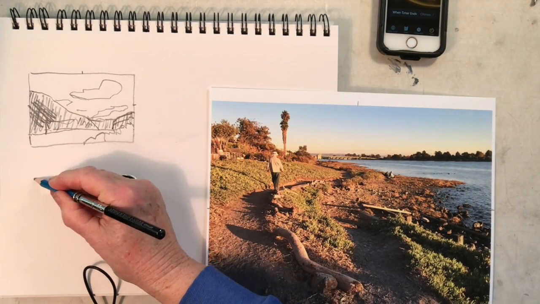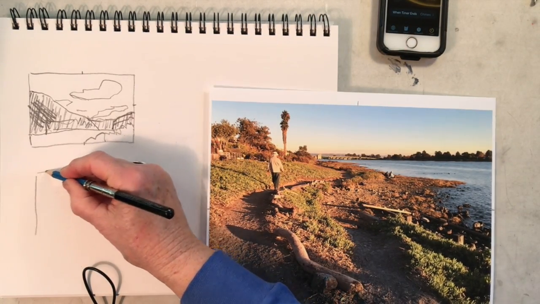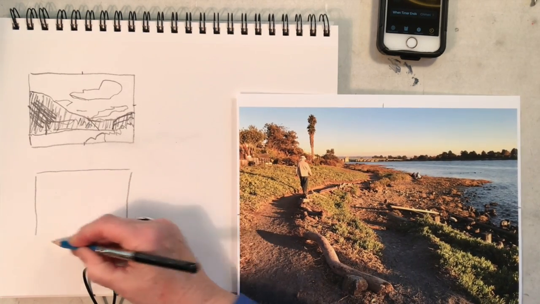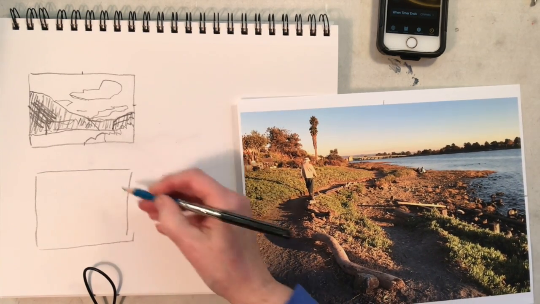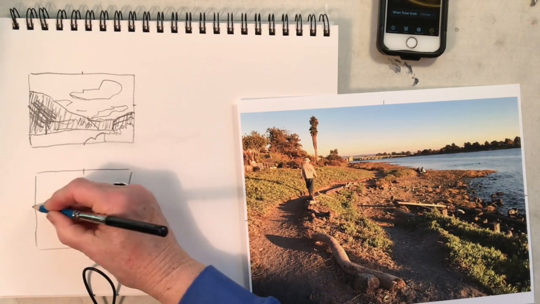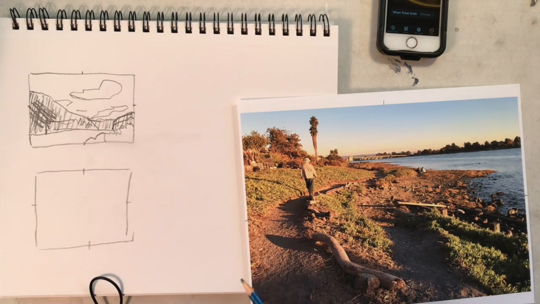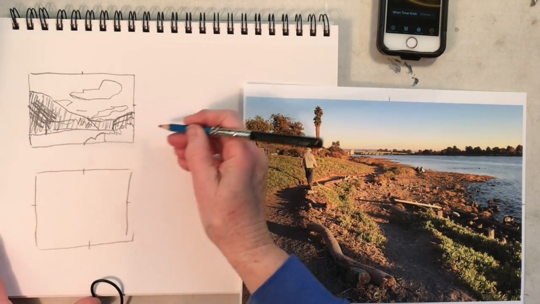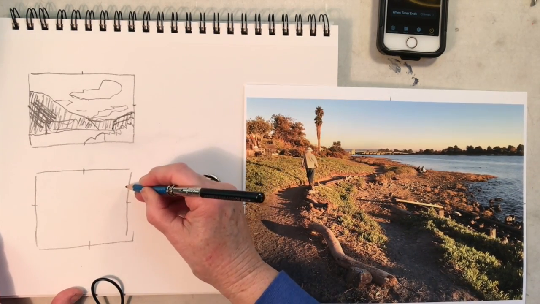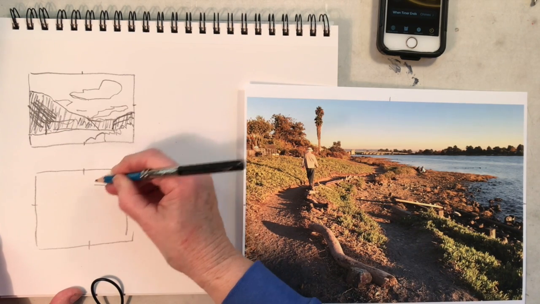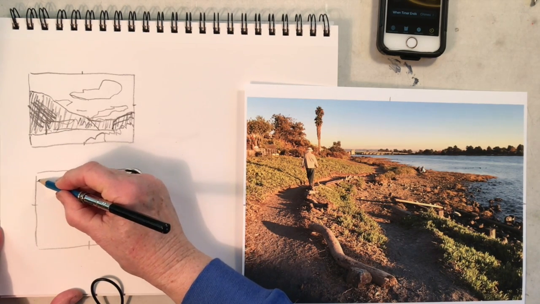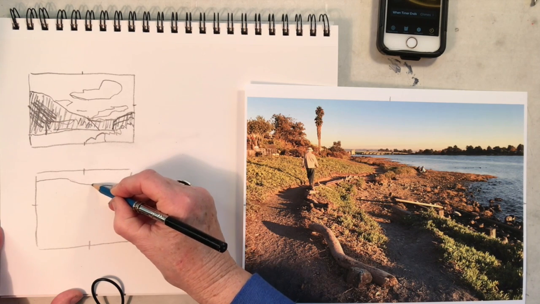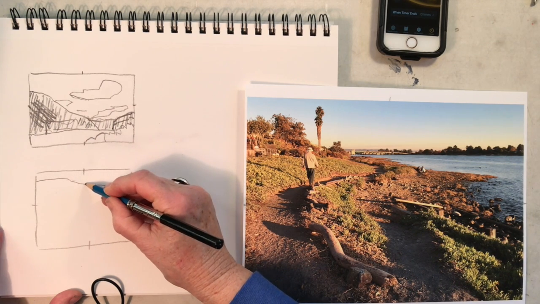So I'm going to do the same thing. 2 inch by 3 inch. Mark it in half, mark it in half, mark it in half. Now, this time, my land is a good portion of this, and that horizon is about halfway through this part of it, and this is sort of like doing those contour drawings that I had you guys do.